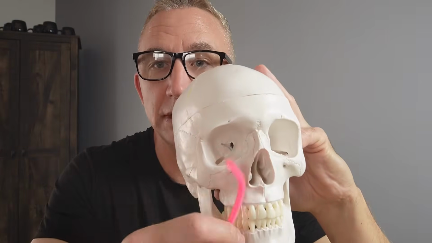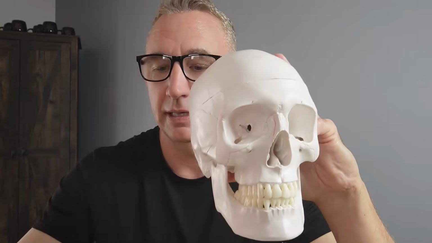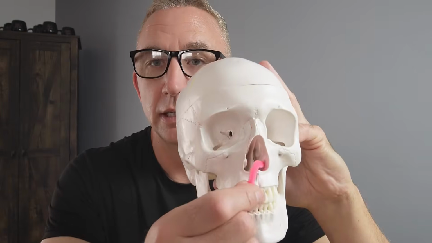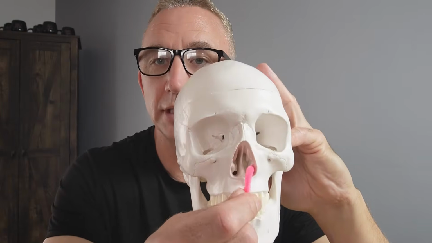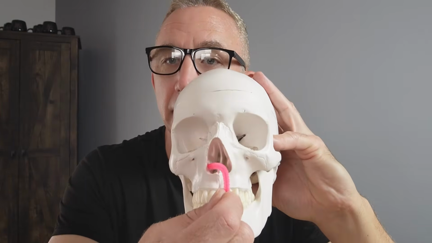The other thing we can see inside, which is its own separate bone, is the inferior nasal conchae. On either side, this fold just on the bottom here and here is the inferior nasal conchae. And we also have middle and superior that are part of the ethmoid bone.